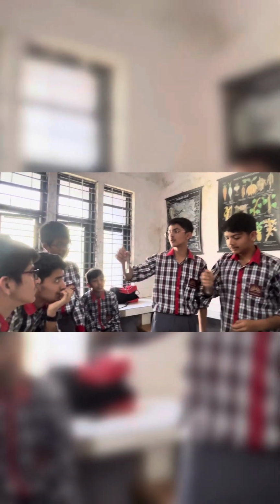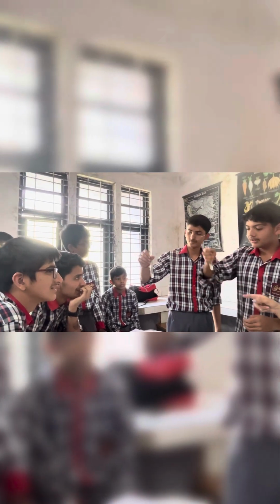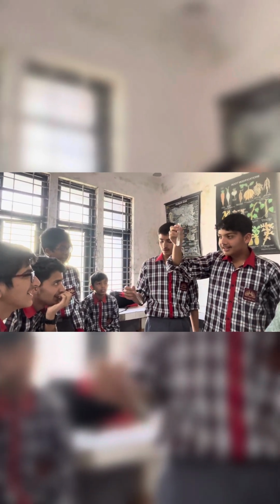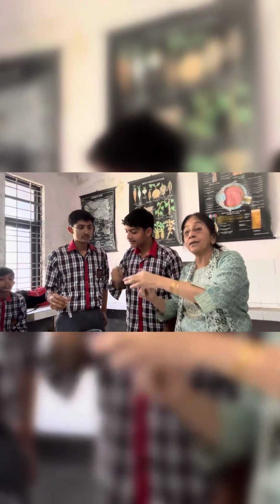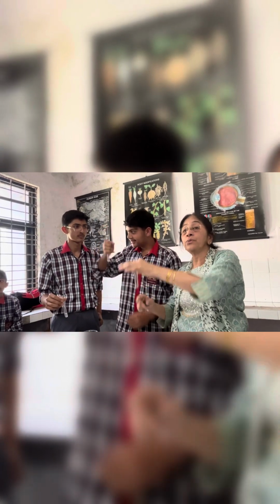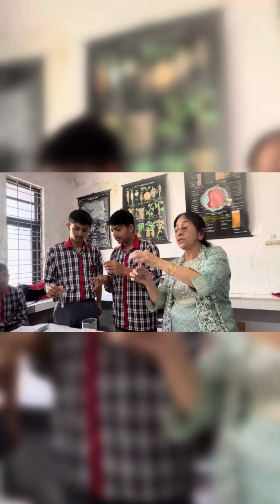Look at the color of the solution. And this one? Now we are going to put these two solutions, mix or react these two solutions in a separate test tube, and we will observe the changes.